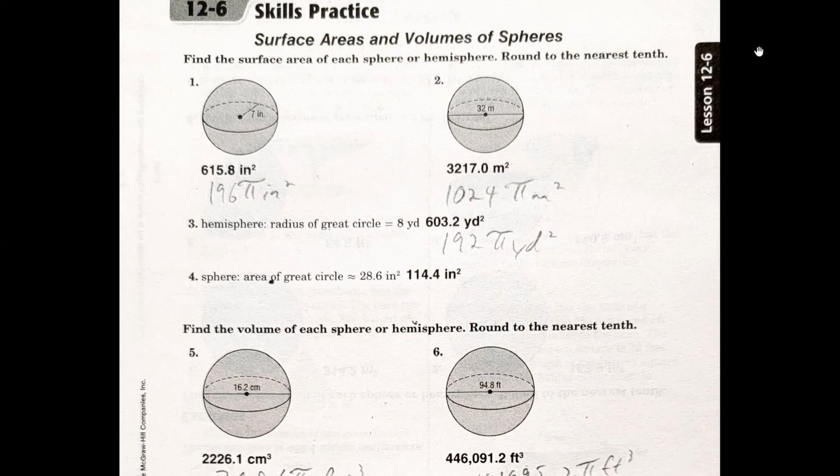On number one, so again, surface area, you have to know your formula for surface area, which on this one, our surface area formula for a sphere is surface area equals 4 pi r squared. All we need is the radius. So we have the radius is 7. We're just plugging it in.